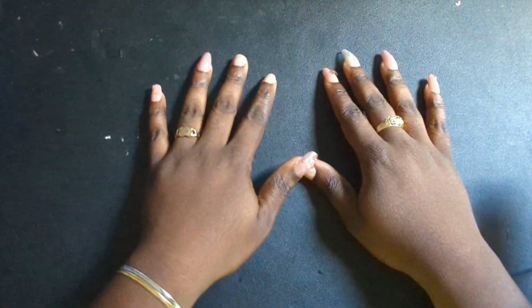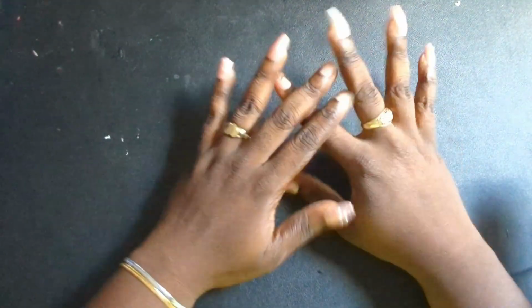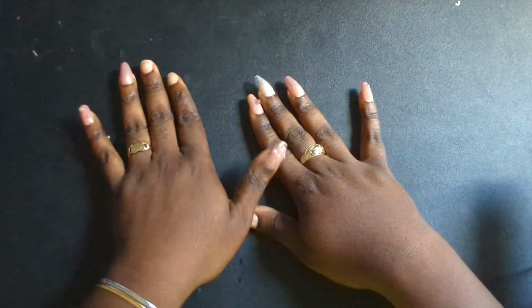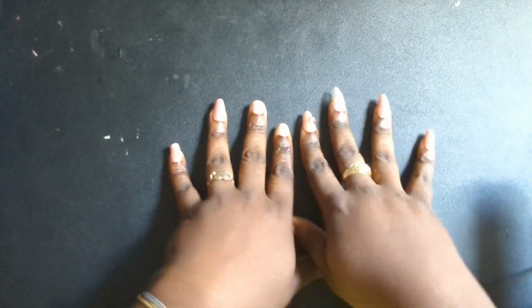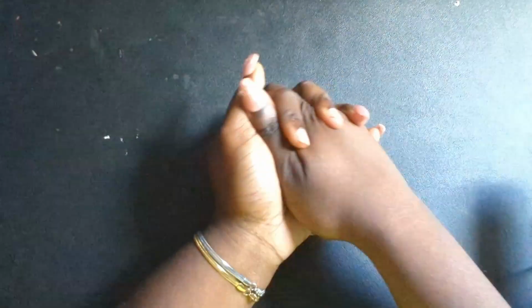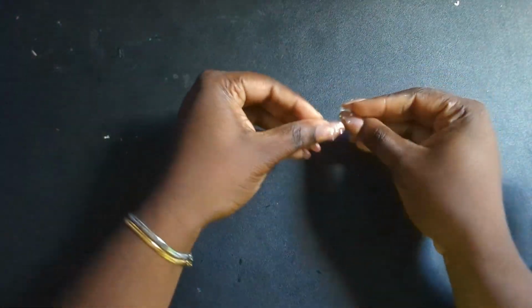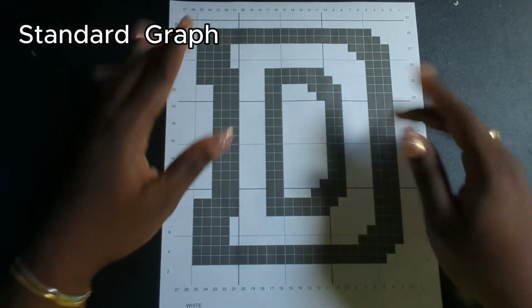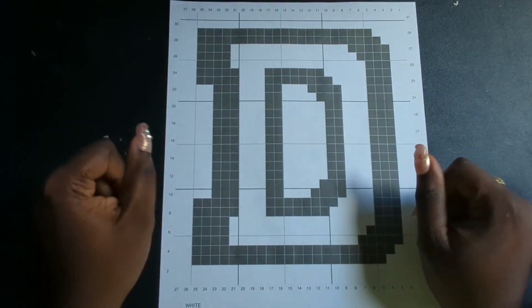Okay, we are going to go through a walkthrough of graphing the graph itself and actually reading it and making a graph and how I do the color changes and all of that. This is a graph. Of course I did D because obviously that's me.